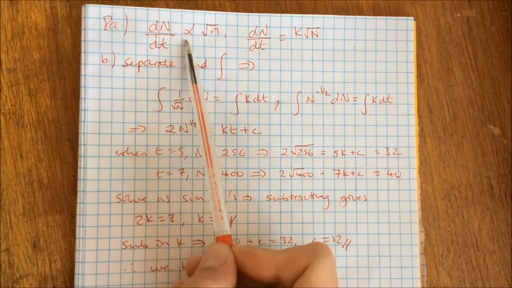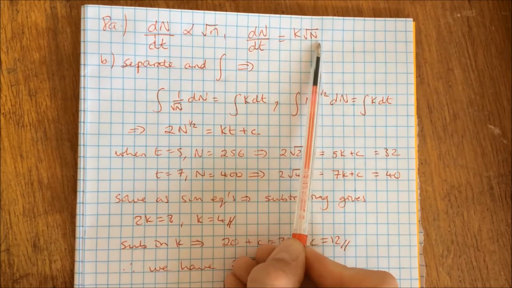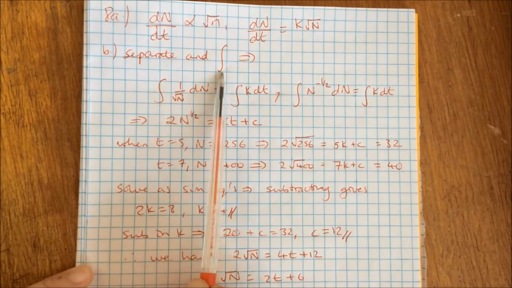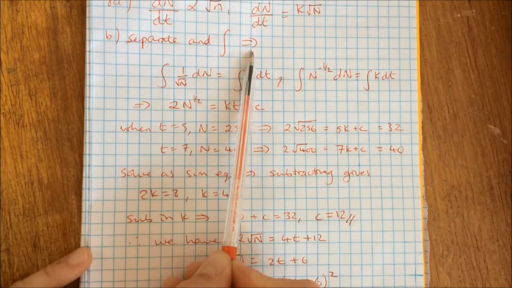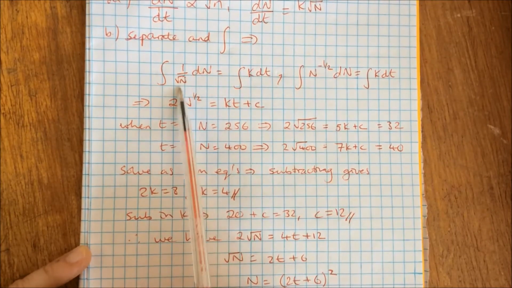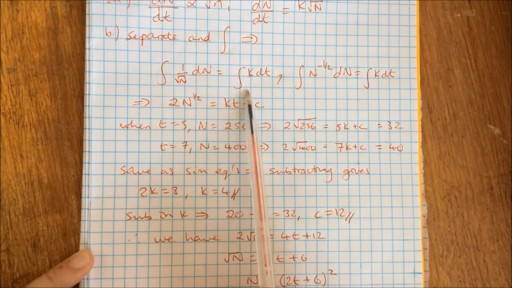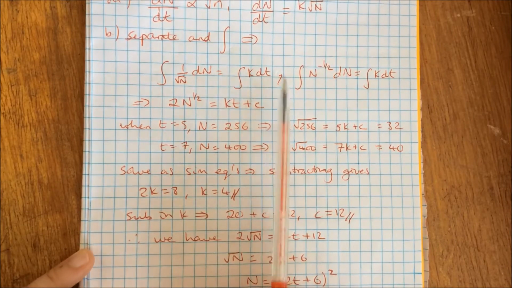So dn by dt is proportional to root n, so dn by dt equals k root n, easiest mark on the paper. And then, of course, we separate and integrate those variables to get a general solution. So let's bring the root n over: 1 over root n, integral dn. Let's bring the dt up there. Gives us the integral of k dt.